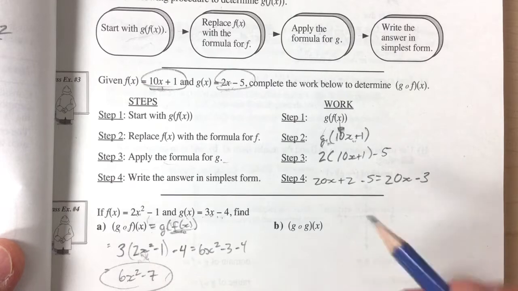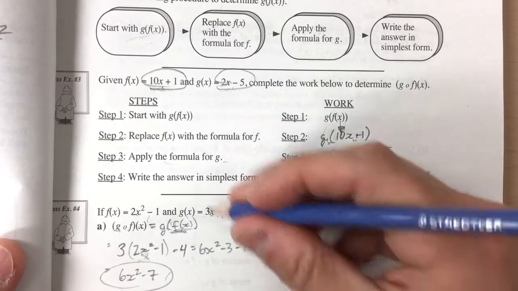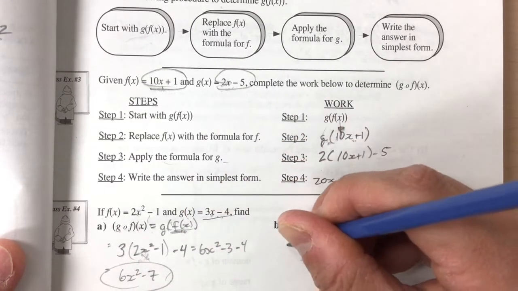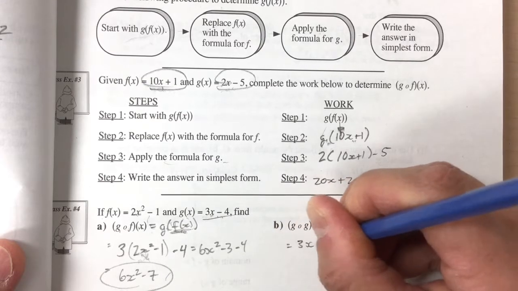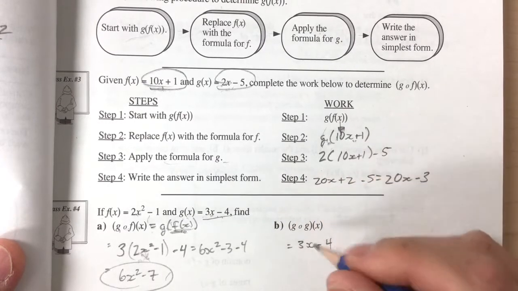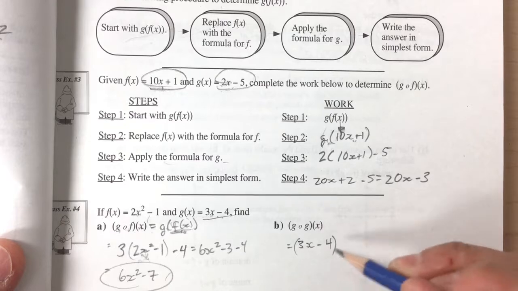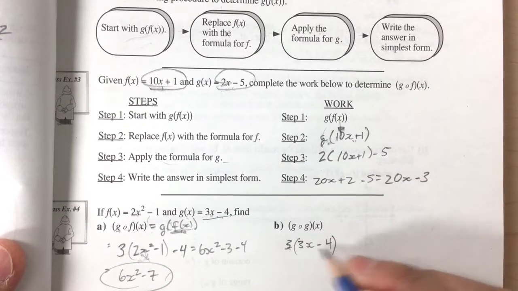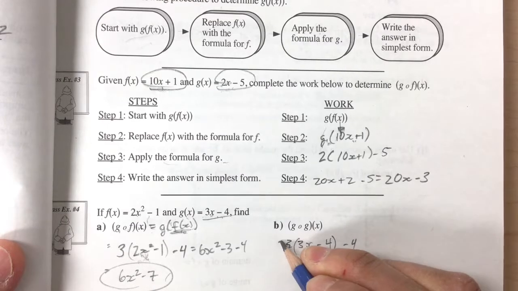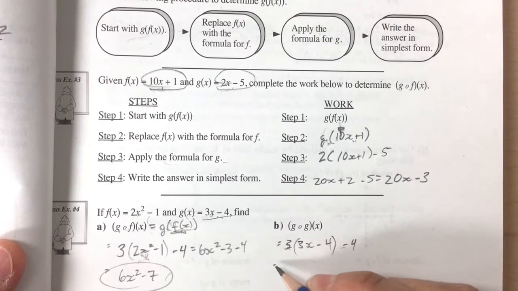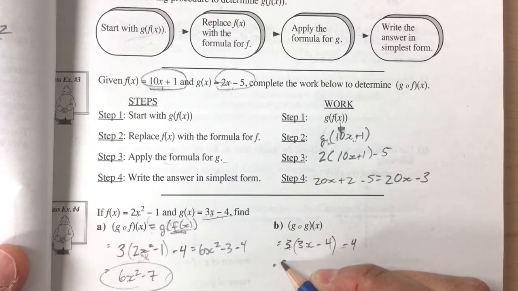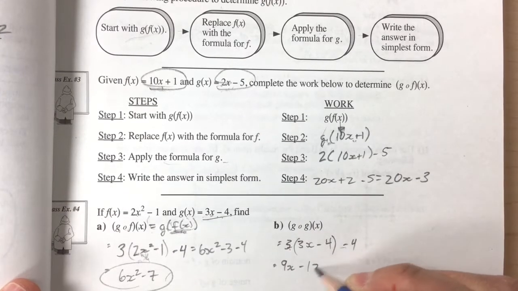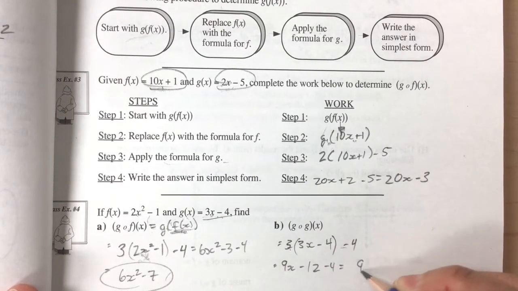Now for the other composition, again, we're going to be starting with the inside function, which is 3x minus 4. And then we're filling in what's around it. Same thing as before, around it is going to be 3 times this, which is my x term, and then minus 4 comes after. If I expand this, we're going to end up with 9x minus 12 minus 4, or 9x minus 16.